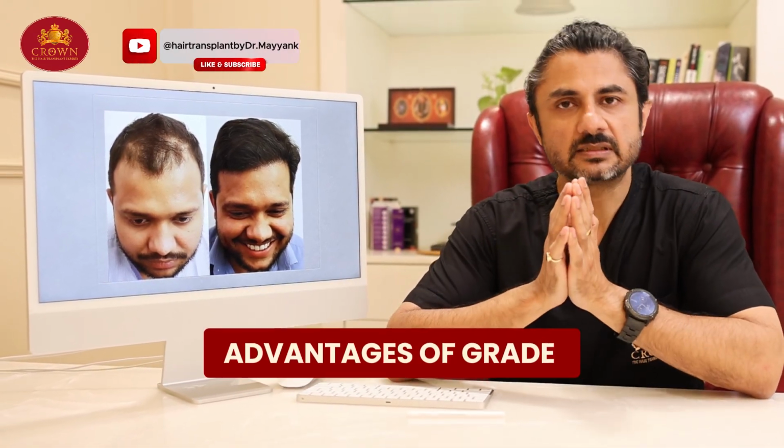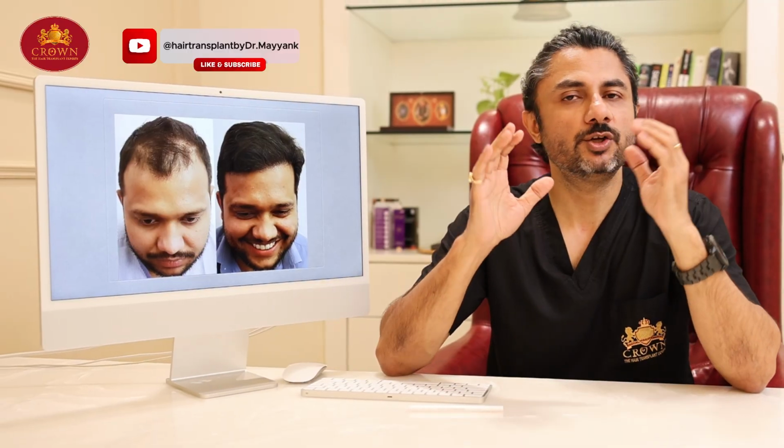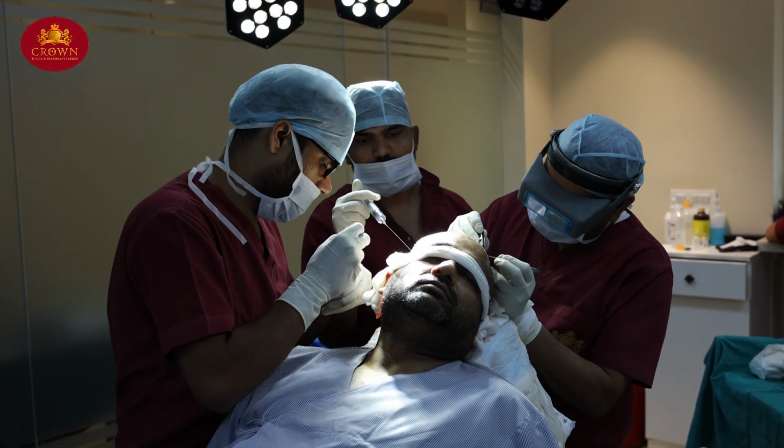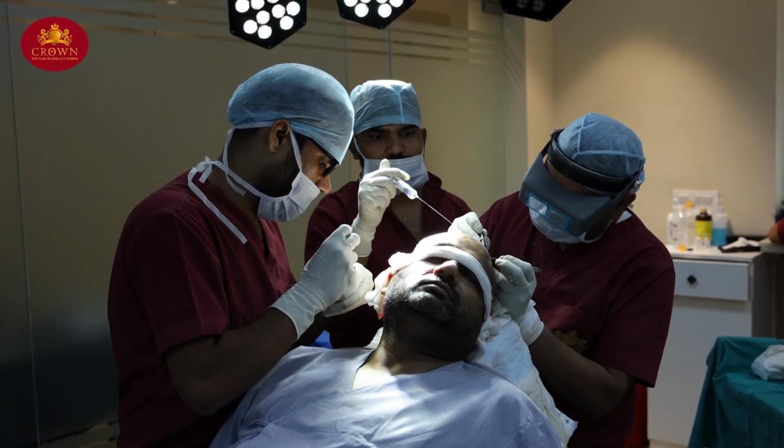The advantage is that normally in a hair transplant, you would not have natural looking densities. You would not have the per square centimeter density of what you had naturally before your transplant, or maybe even before you lost the hair follicles. What you need to understand is that in diffuse pattern hair loss, we are placing follicles in between your existing native hair. In such circumstances, the densities that you can achieve are much fuller.